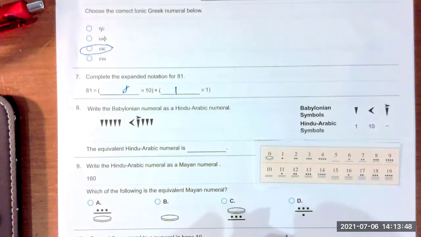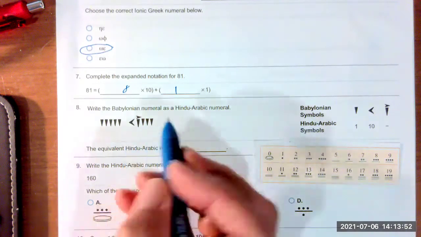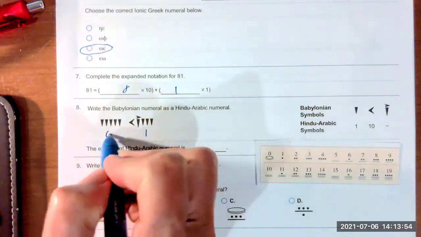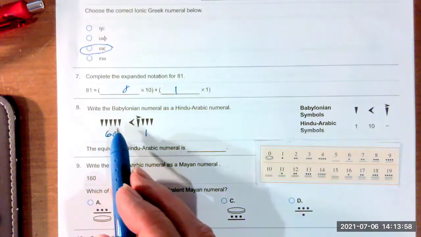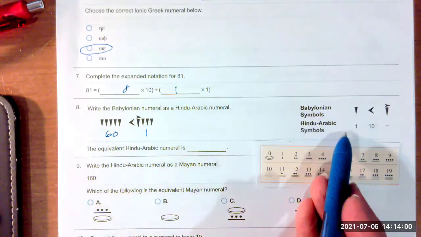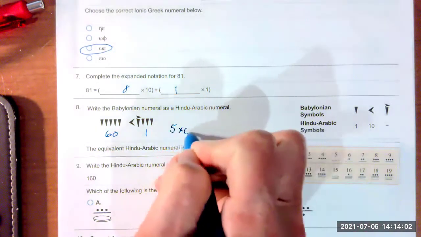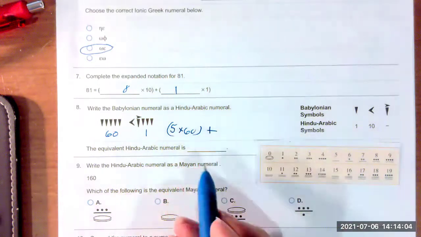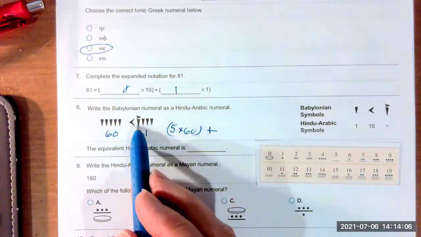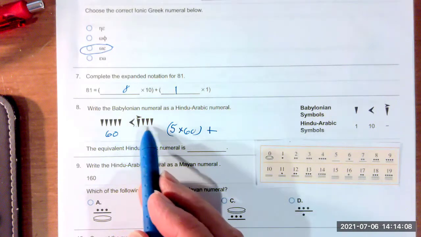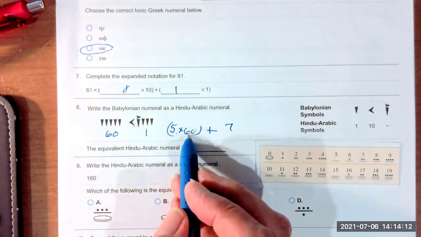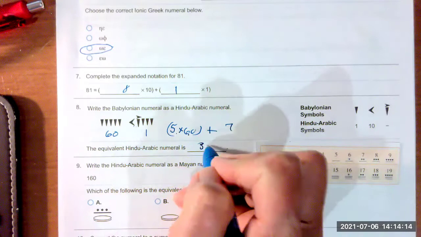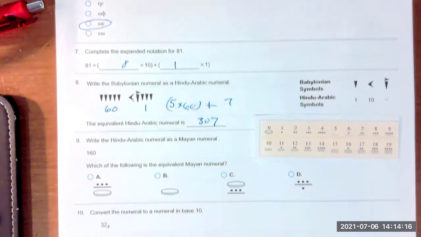Write the Babylonian numeral as a Hindu-Arabic numeral. So remember what the positional values are, 1 and 60. We've got 1, 2, 3, 4, 5 of these symbols, which are worth 1 each. So we've got 5 times 60 plus, here we've got 10, and this is the symbol for subtraction, minus 3 is 7. So 5 times 60 is 300, so this is equal to 307.